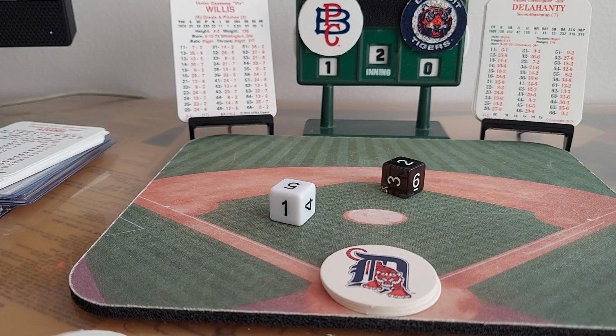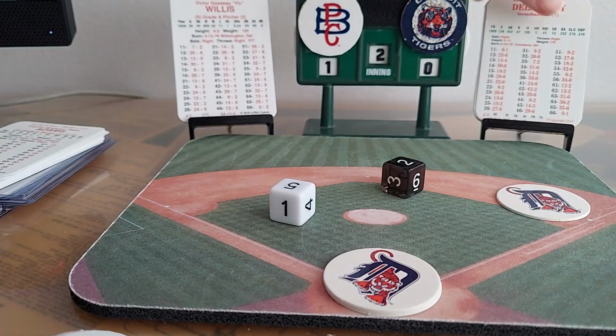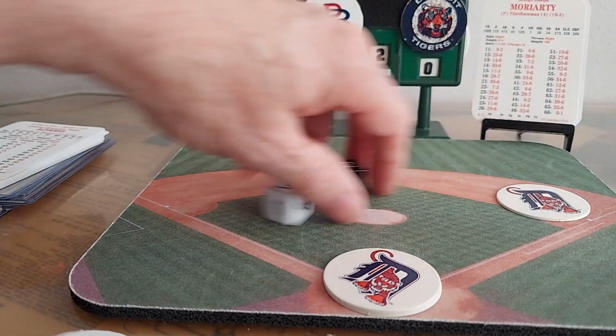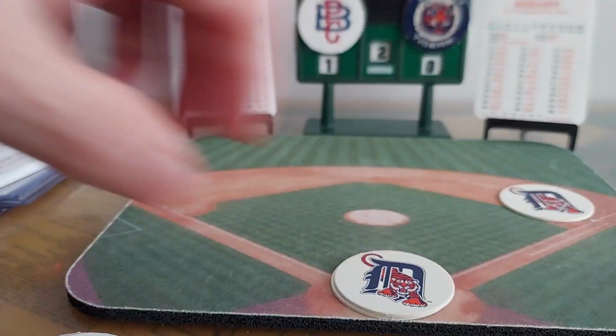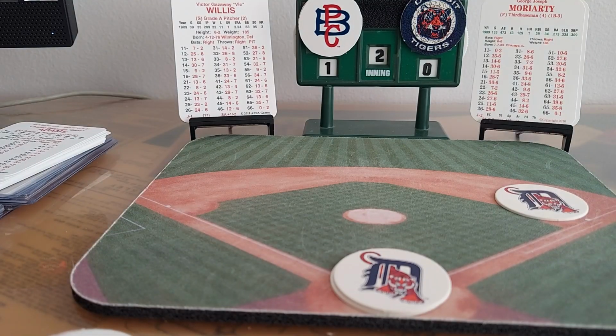2-5 is a 10 against an 8 pitcher. I believe that's a hit on the bases empty chart. That is a single to center field. Tigers get their leadoff batter on. And that is their first hit in the game. There's George Moriarty, grandfather of actor Michael Moriarty.